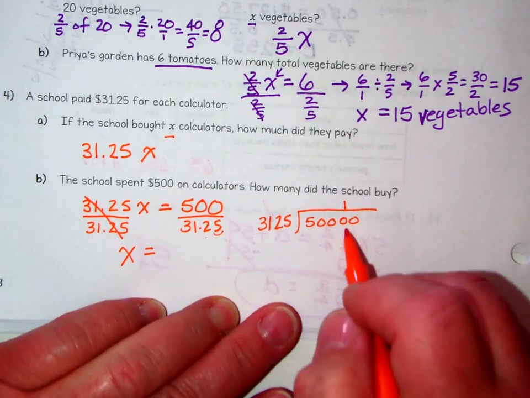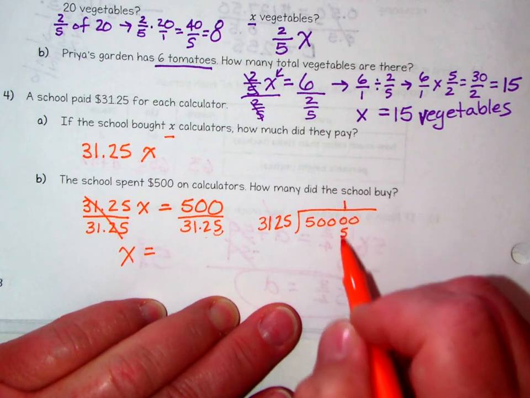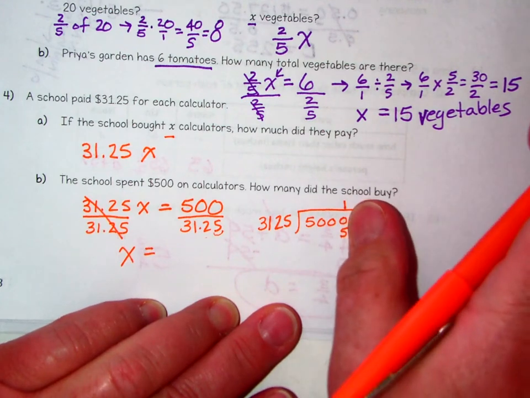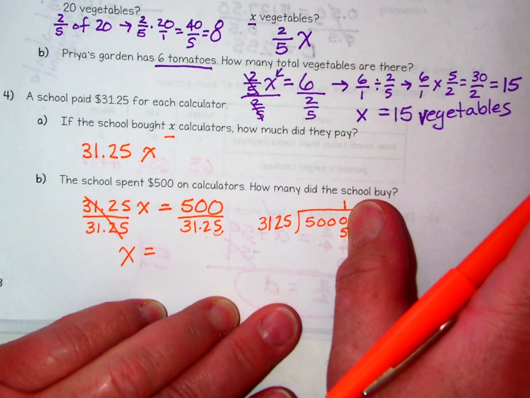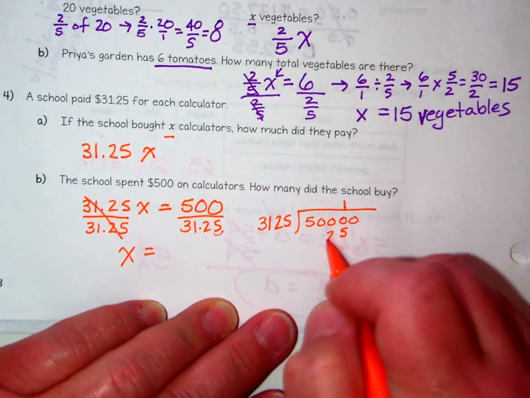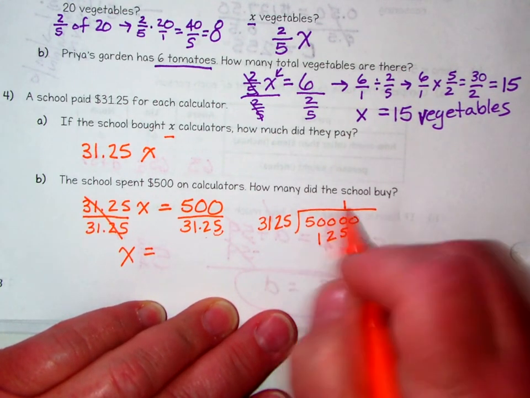1 times 5 is 5. I've got to make sure I keep everything lined up here because I didn't use that last 0. So I don't want to put the 5 all the way over. 1 times 2 is 2. 1 times 1 is 1. And 1 times 3 is 3.